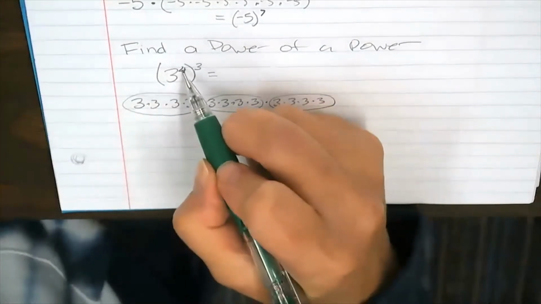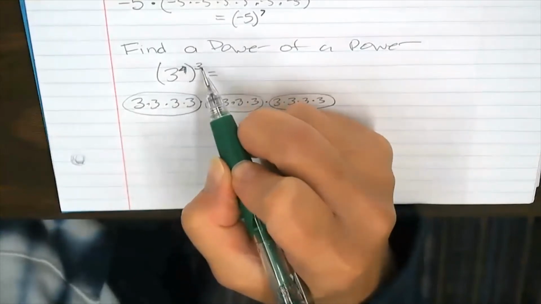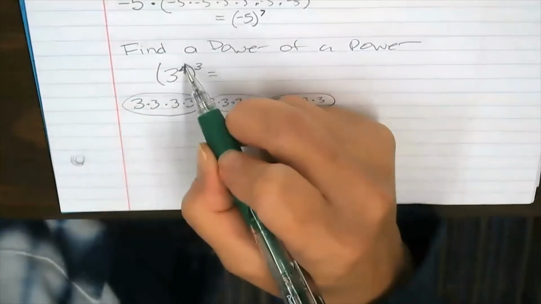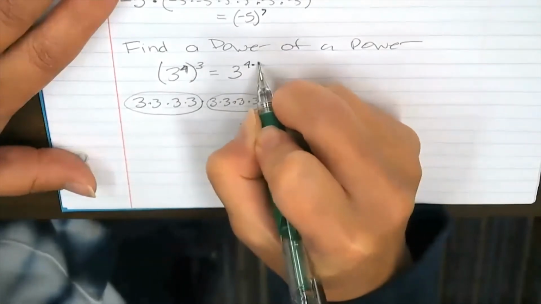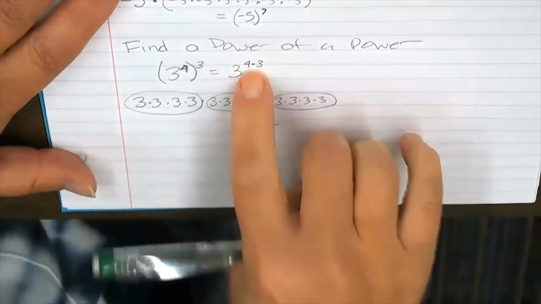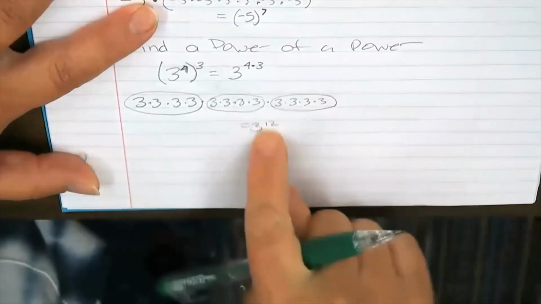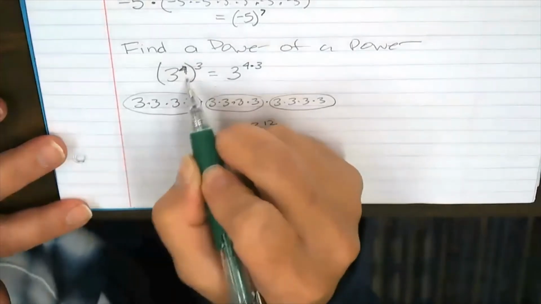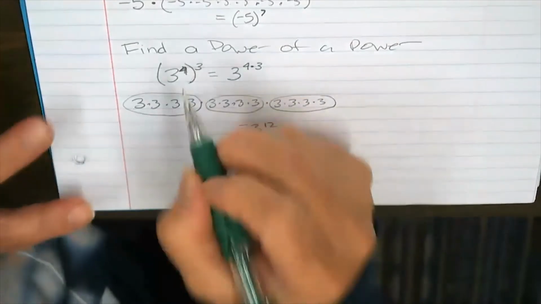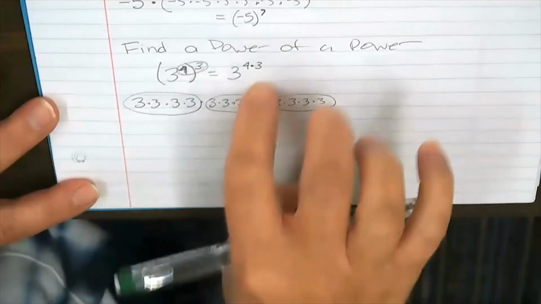Well, we have a power inside the parentheses and a power outside the parentheses, an exponent inside and an exponent outside. And these parentheses act like parentheses. So we're going to multiply 3 to the 4 times 3 power. So what is 4 times 3? 4 times 3 is 12. So when you've got an exponent inside the parentheses and an exponent outside the parentheses like this, it's just like when we have a number on the outside of the parentheses, we need to multiply them.